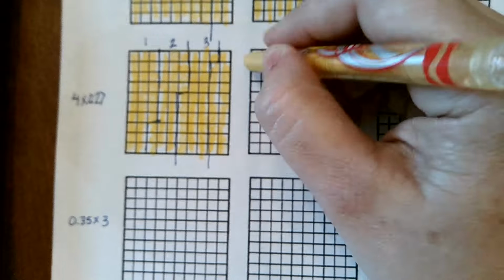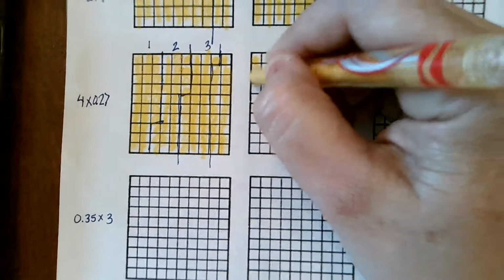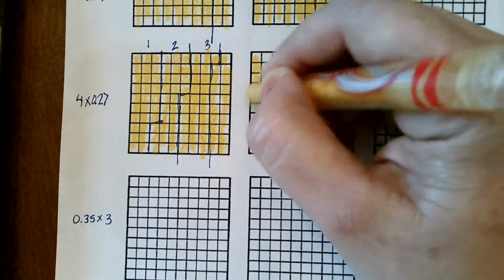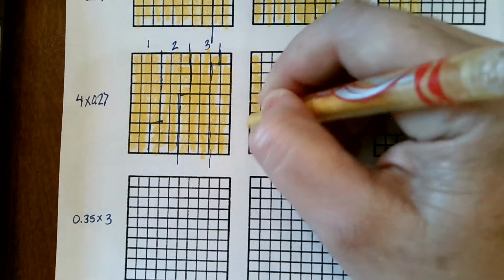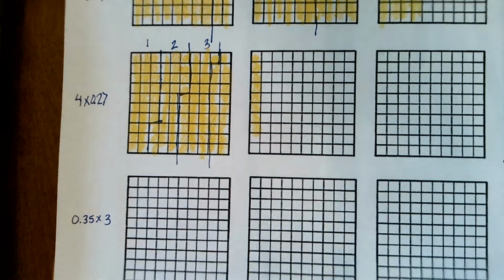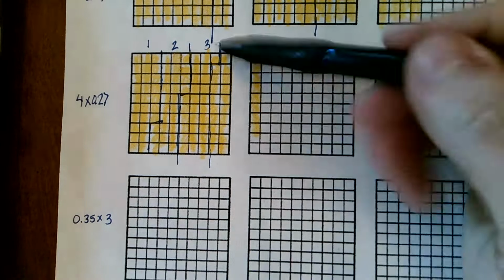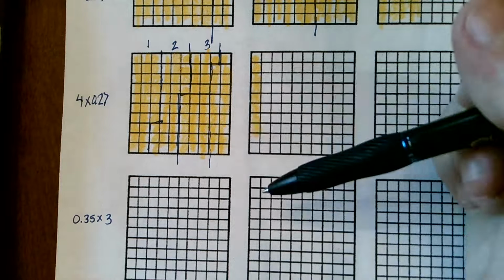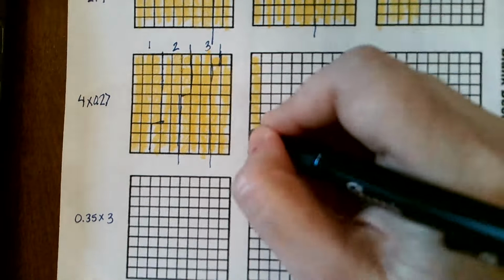Okay, so this is 9, 10, so that's 20. 1, 2, 3, 4, 5, 6, 7. And again, I will be talking to the kids about how to do that because that gets even a little bit more confusing with that one.